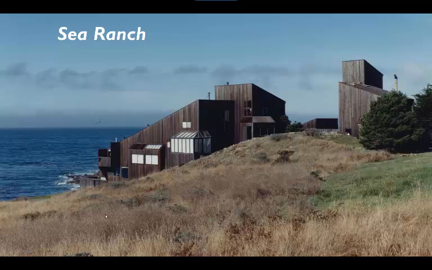Sea Ranch is a notable architectural work from the mid-1960s, and it was built by a firm called MLTW, and each of the letters MLTW is the first letter of the last name of the people in the firm. And many of them, or most of them, went on to significant work on their own and with each other, in collaboration with each other.